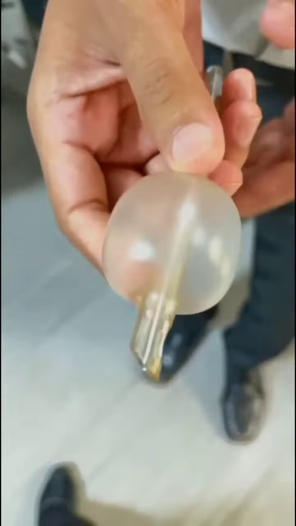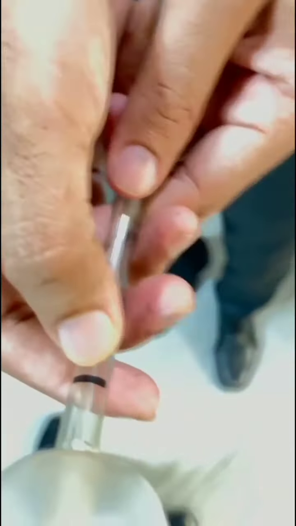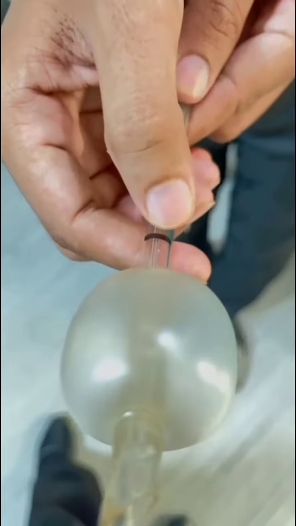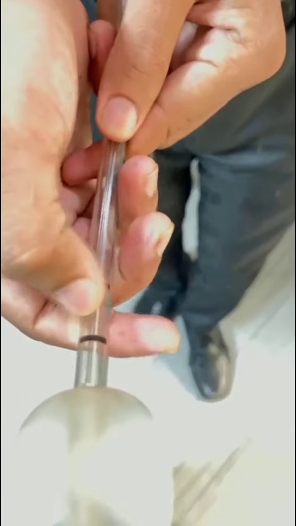Above the Murphy eye, here you can see the cuff located near the distal end. When inflated, it seals the trachea to prevent aspiration and leakage of gas. So here you can see this mark is called the vocal cord marker. It indicates that your ET tube inserted inside the patient is correctly positioned at the vocal cords.